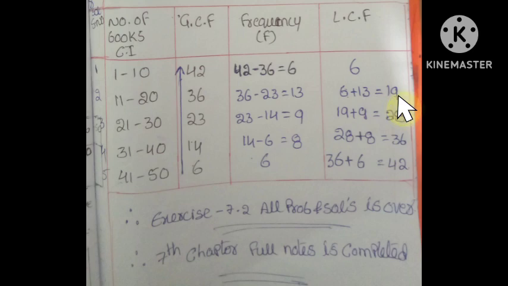Next, 19 plus the third frequency 9 equals 28. Next, 28 plus the fourth frequency 8 equals 36. Next, 36 plus the fifth frequency 6 equals 42.